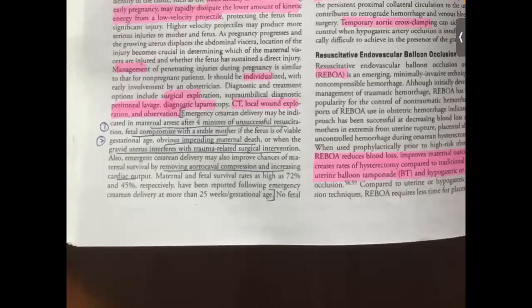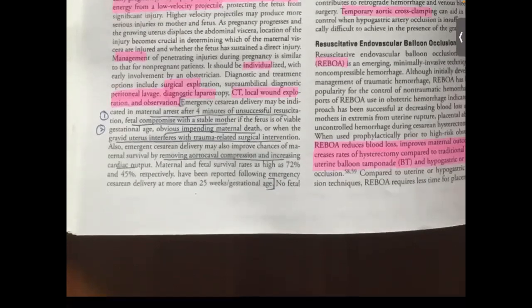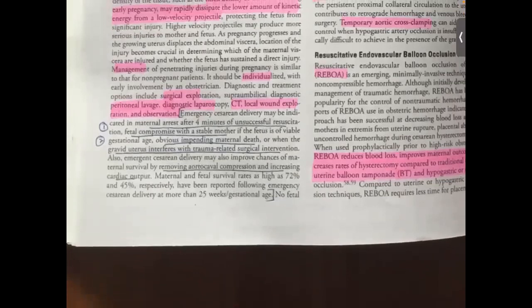Fetal compromise with a stable mother, if the fetus is of viable gestational age, or obvious impending maternal death. So if the mother is stable but the fetus is unstable, we have to do cesarean. If the mother is not stable, if the mother is going to die, then immediately we should do cesarean. Or when the gravid uterus interferes with trauma-related surgical interventions. So if they are doing any pelvic fracture fixation or some trauma-related surgery for increased blood loss in the pelvis, and the gravid uterus is not allowing the surgical intervention, we have to do cesarean. Next, removing aortocaval compression and increasing cardiac output. So for that reason also we can do cesarean.